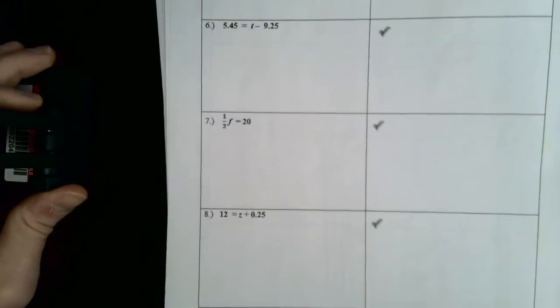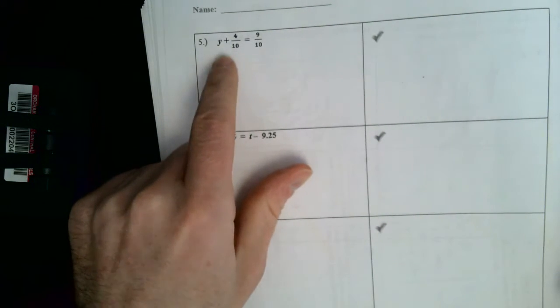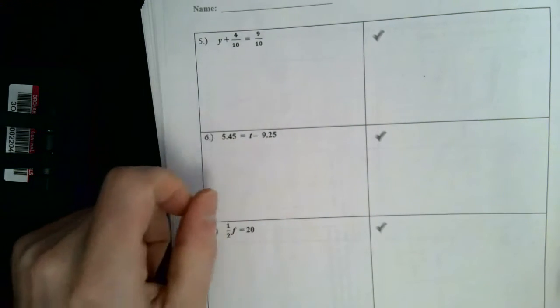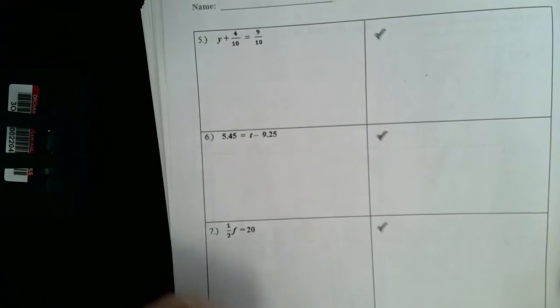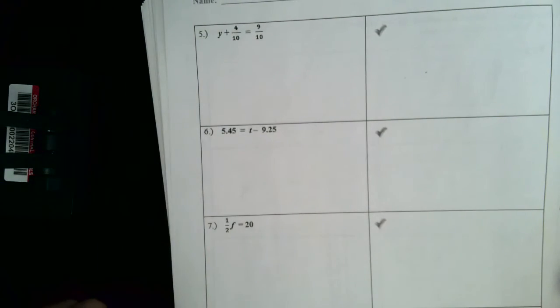So the second page is, we're also going to solve equations, but these ones are a little bit trickier, because here we have fractions. But again, to solve this addition equation, we're going to subtract the same thing from both sides. It's going to look just like an addition equation, and we're going to check it just like an addition equation. It's just that there are fractions.